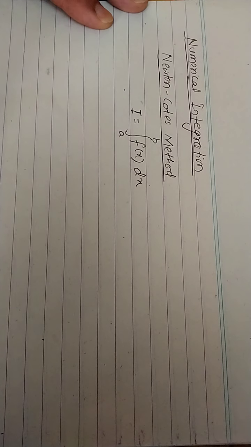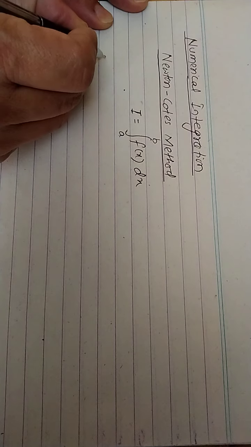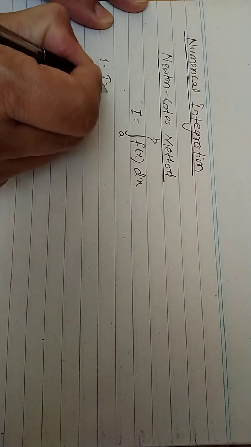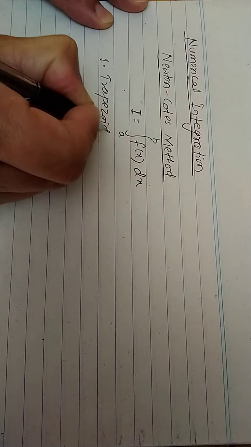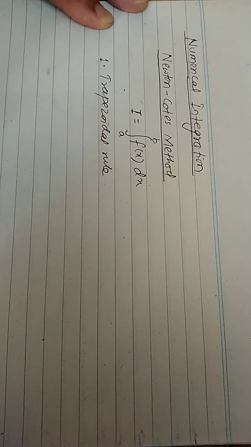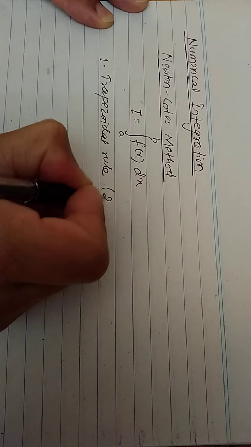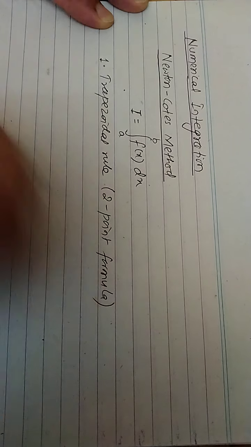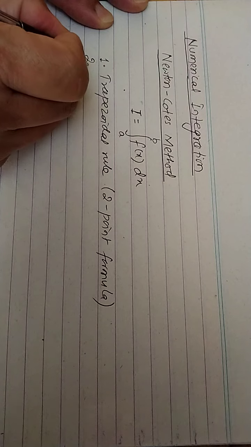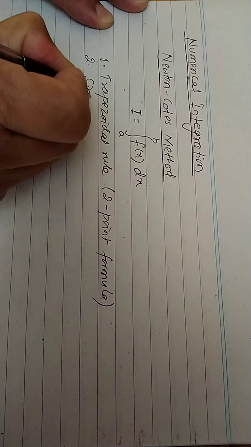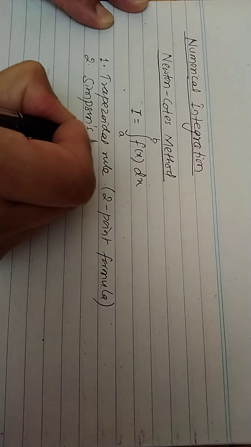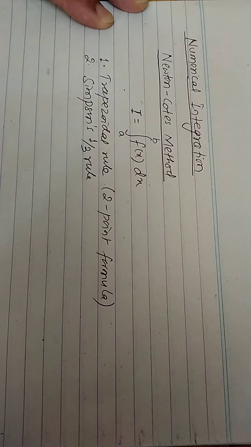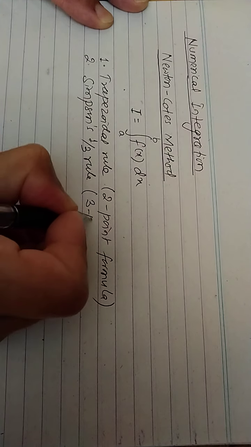So in Newton-Cotes method there are different formulas, different rules. So altogether there are 4 rules. We'll be doing them one by one. So first there is the trapezoidal rule. Trapezoidal rule is called the 2-point formula. Then we have the second one, that is Simpson's 1/3 rule, that is known as the 3-point formula.